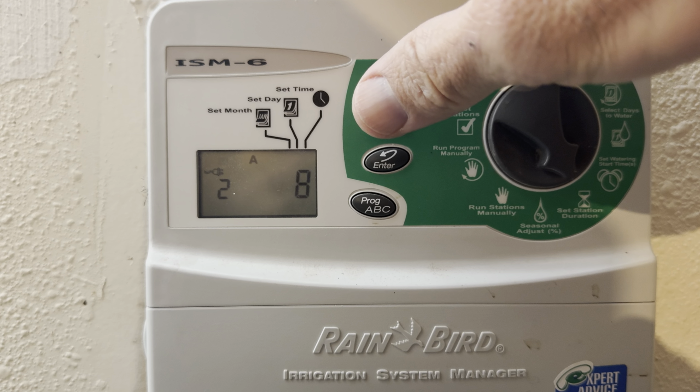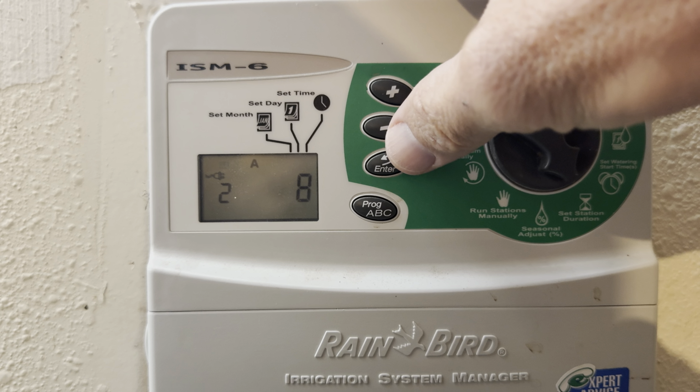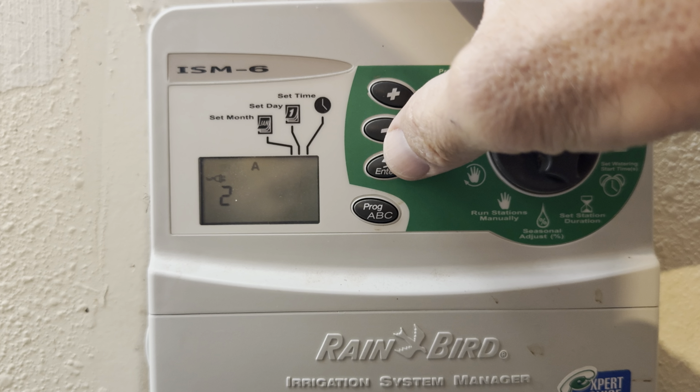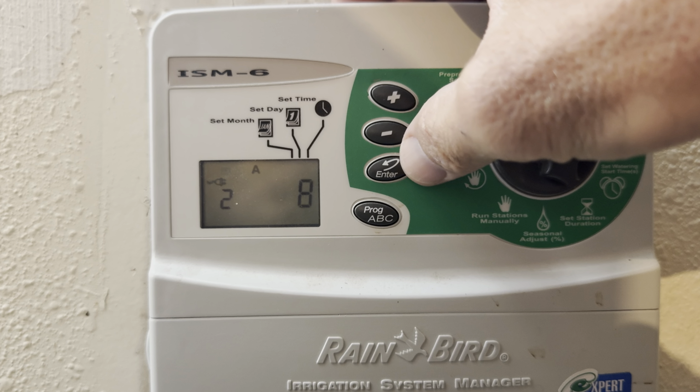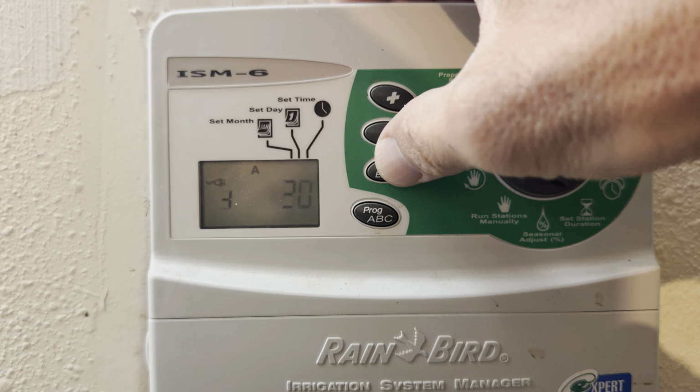Station 2, which is the backyard between the sheds, I have it set to 8 minutes because that area doesn't need a lot of watering. It also gets hit a bit by station number 1, so we'll just leave that at 8 minutes. Station 3, which is the side yard, set to 20 minutes.